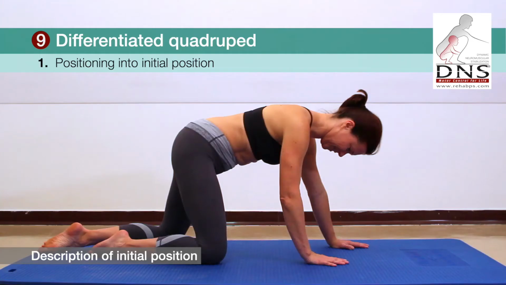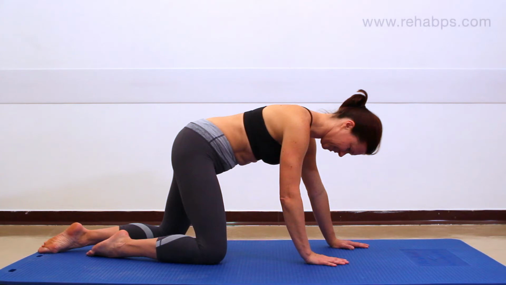From the quadruped position, the patient moves their extremities as if they were crawling in a contralateral pattern. In the differentiated quadruped position, support is important. The weight bearing through the hands should be equal, and the elbow should not be hyperextended. The head is in line with the spine without cervical extension or reclination of the head. In this position, the patient will be looking between their hands.